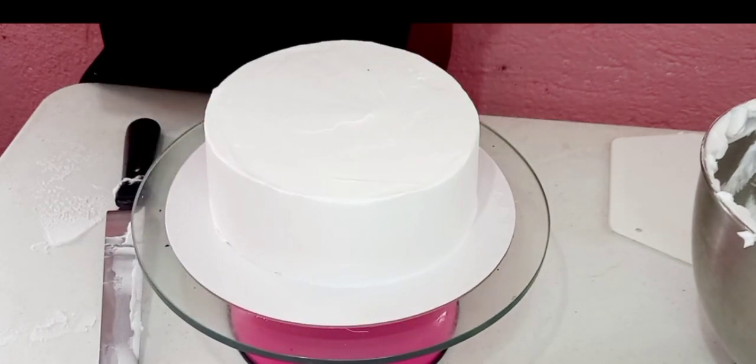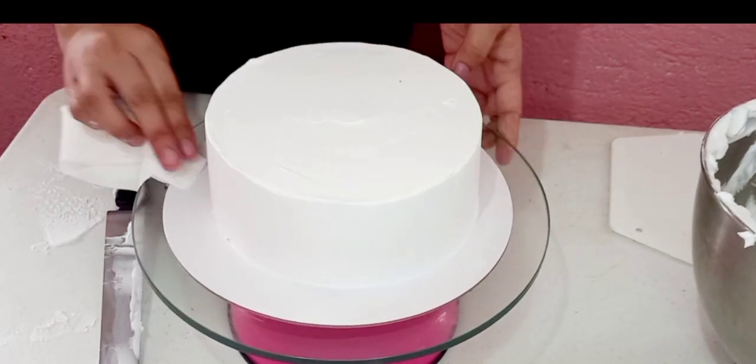And now, clean the sides of the cake with your paper towel.